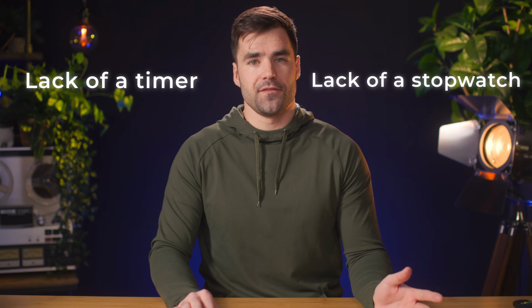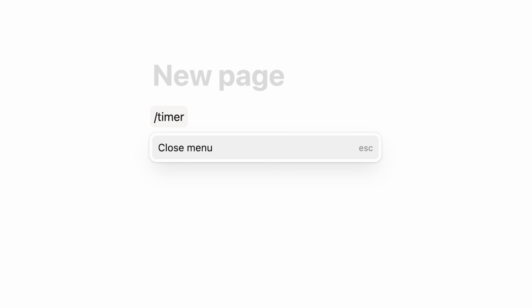When I talk to other people who use Notion, one of the most common missing features that I hear about, which I personally agree with, is the lack of a timer or a stopwatch function. There is no way in Notion to start a timer, to see how much time has elapsed, to stop it. And that means that you can't really do something in Notion that a lot of other productivity apps let you do, and that's time tracking.